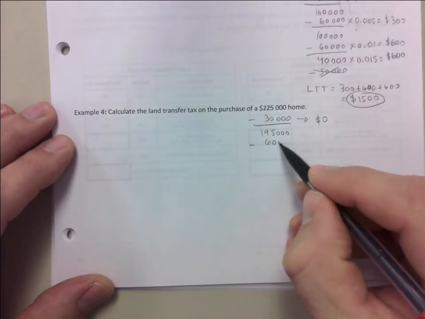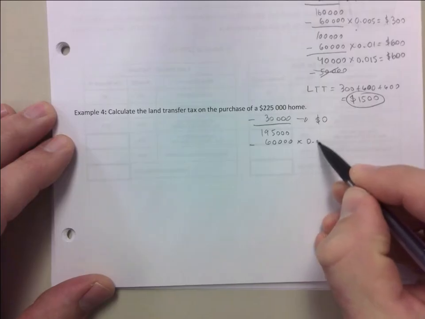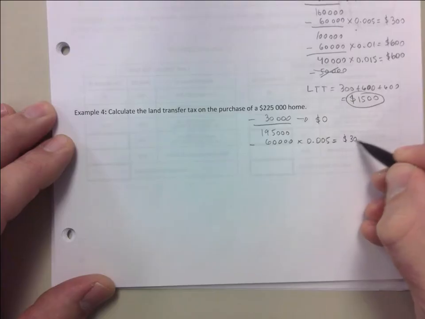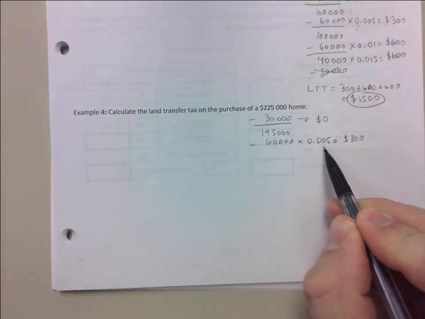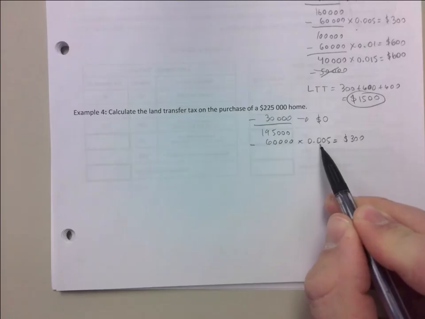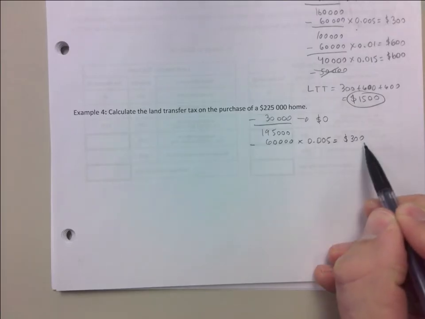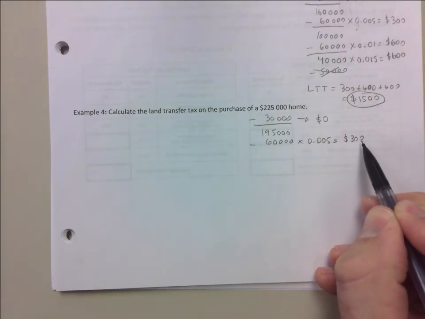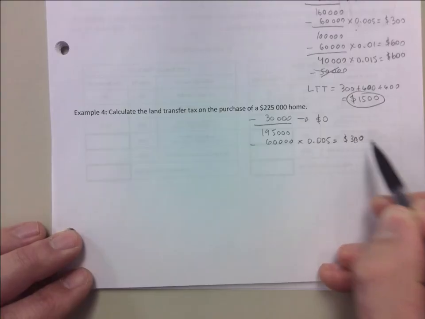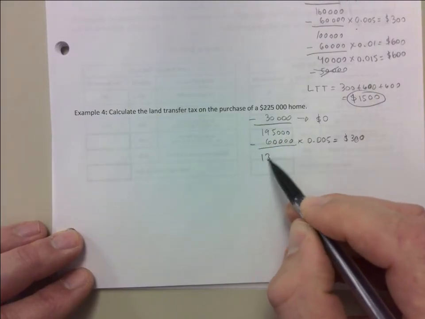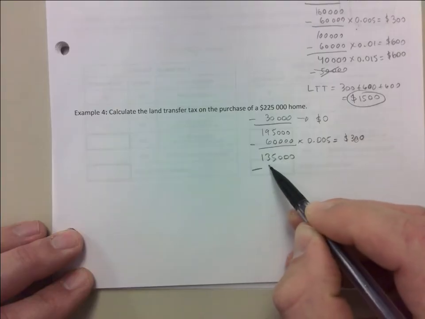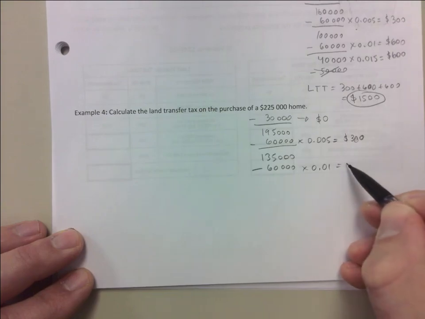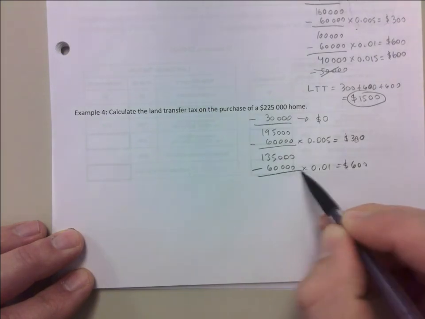So minus 60,000. You pay 0.5%. I'm telling you this is the biggest error here, right here. Some students just go 0.5 or 0.05 and they get like 3,000 or something, like a big number right here. It shouldn't be. It should be 300. You subtract, you end up with 135. The next bracket is 60,000. You pay 1% tax on that, that's 600.